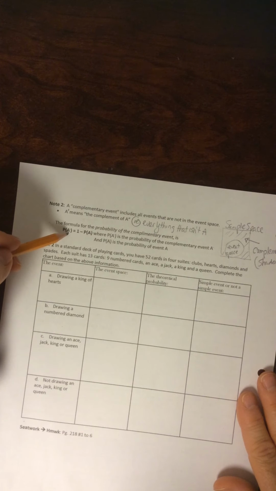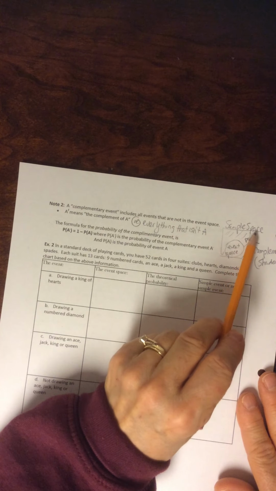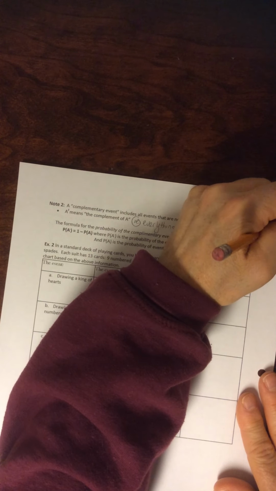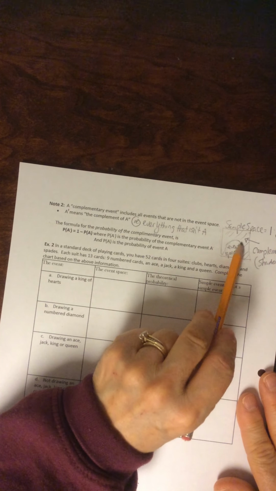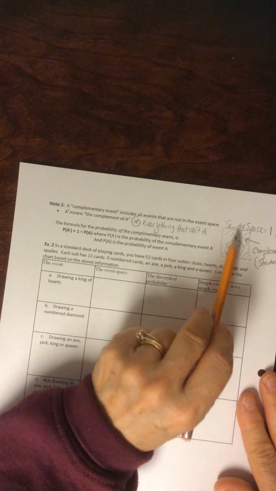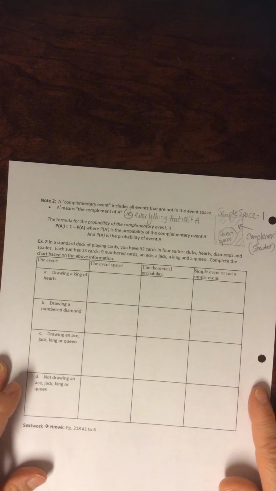The formula for the probability of the complementary event A is equal to 1 minus the probability of A, right? So hopefully it makes sense. So 1 is the whole space, okay? So the sample space is equal to 1, okay, as a probability. And then this is always going to be a decimal, right? So 1 minus this decimal amount has to give you the shaded area called the complement, okay? We're going to do example 2 in video part 2.